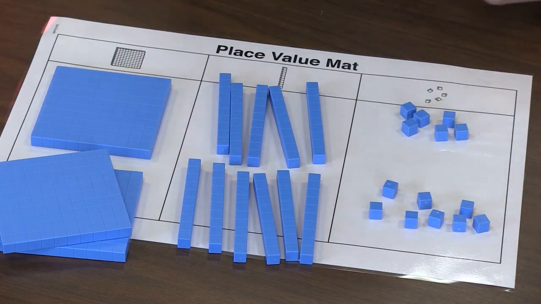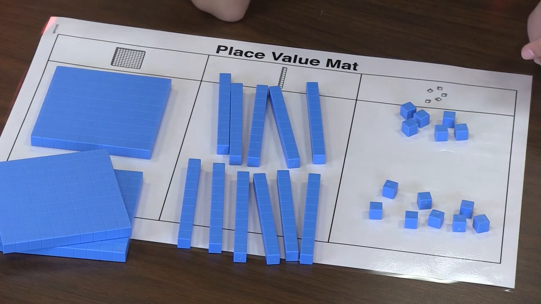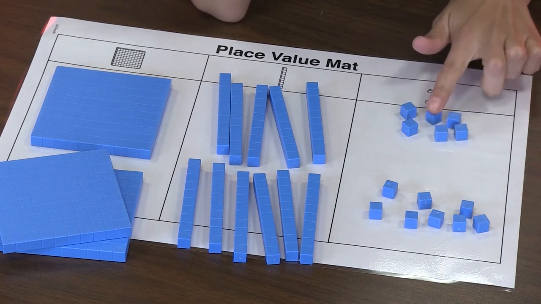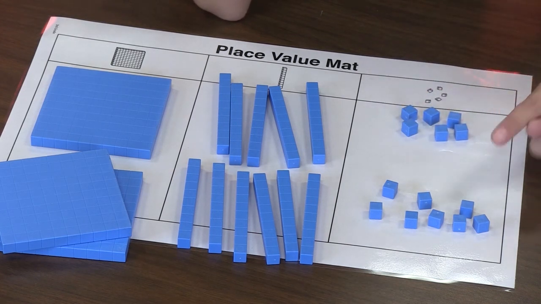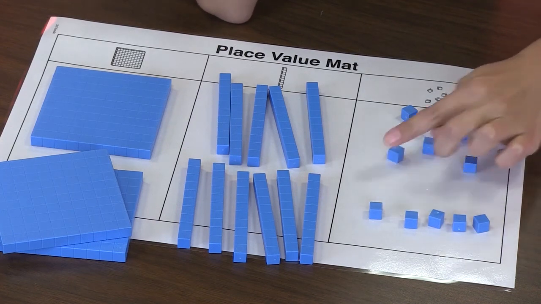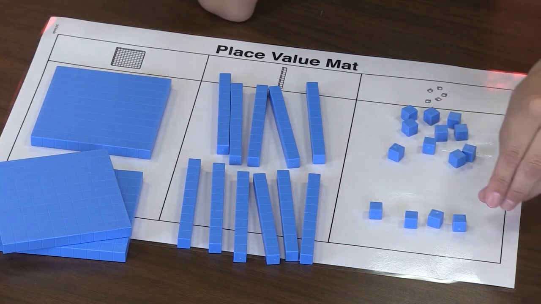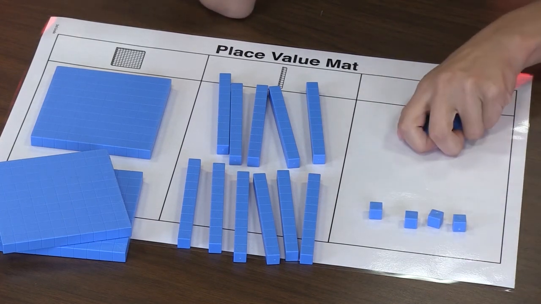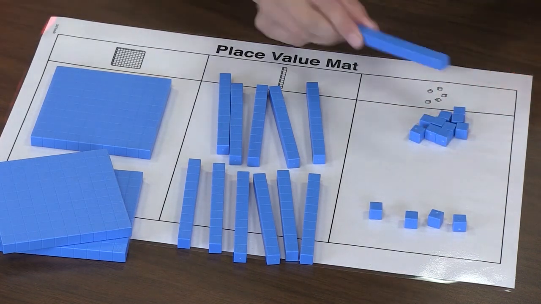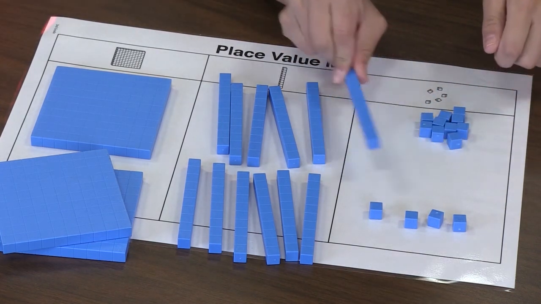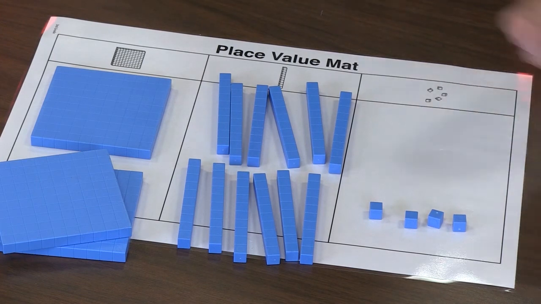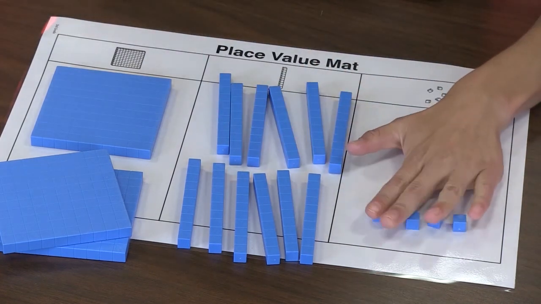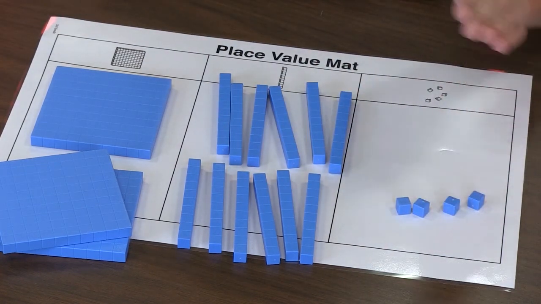The first step in the algorithm is to look at the ones column. As we look at the ones, we're going to see if we have enough to regroup tens. I can count 6 on the top, and I'm going to see how many more I can add to get 10. If I take 4 from the bottom and combine it with the 6, I can take these and replace it with the tens, moving the tens to the tens place on the mat. I now have 4 ones left over.